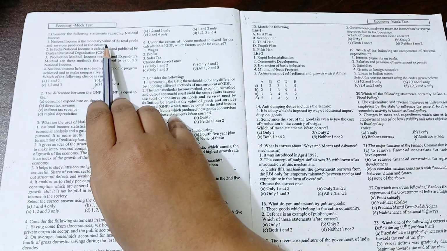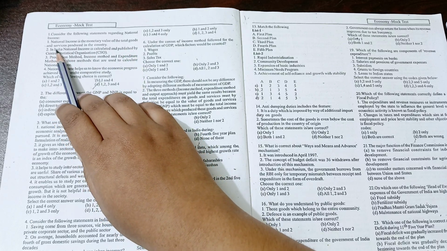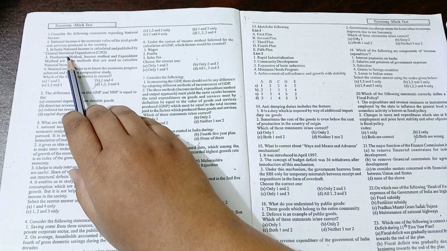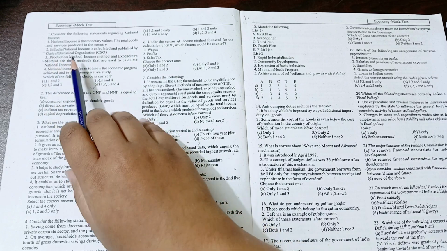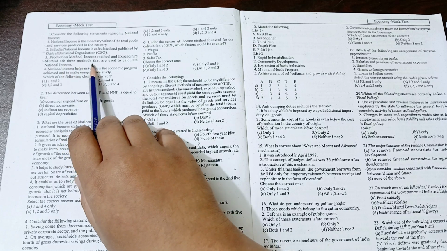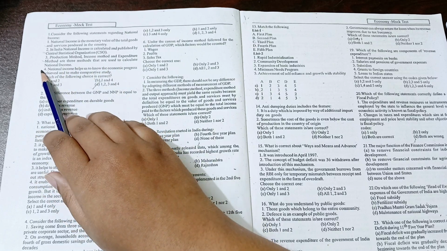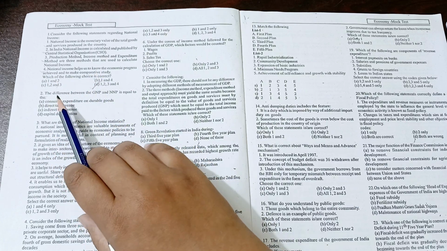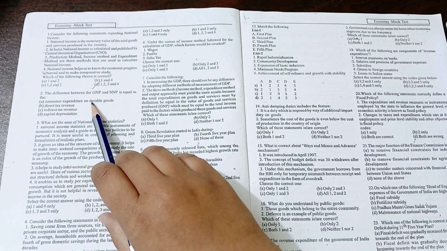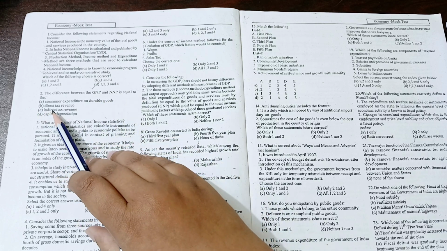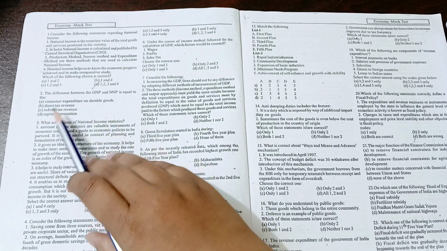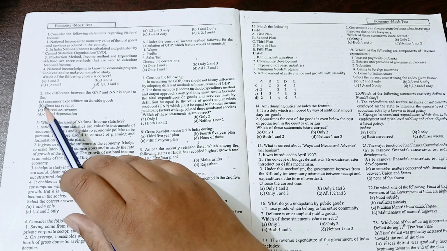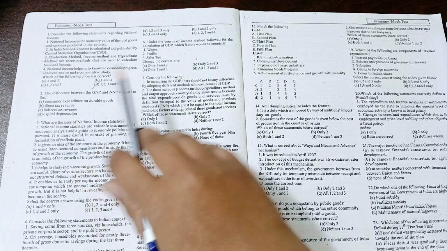National income is the monetary value of the total goods and services produced in the country. In India, national income is calculated and published by the Central Statistical Organization. Production method, income method, and expenditure method are three methods that are used to calculate national income, and national income helps us to know the economic progress achieved and to make comparative study. The difference between the GNP and NNP is equal to the consumer expenditure on durable goods, direct tax revenue, indirect tax revenue, capital depreciation. तो इसका आंसर है ऑप्शन D, capital depreciation.